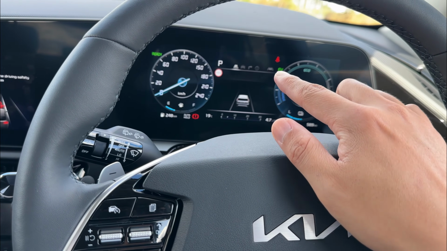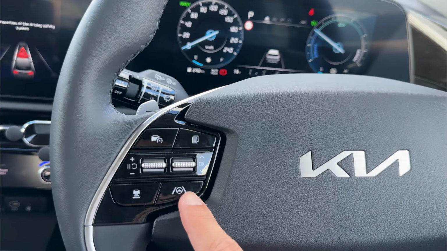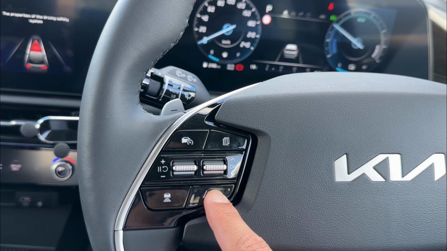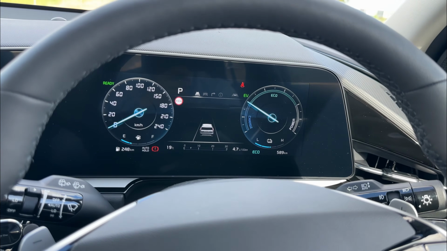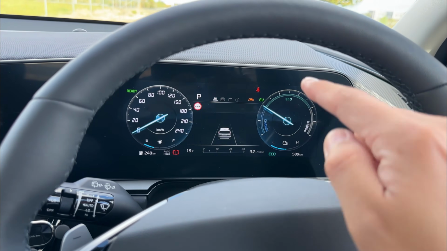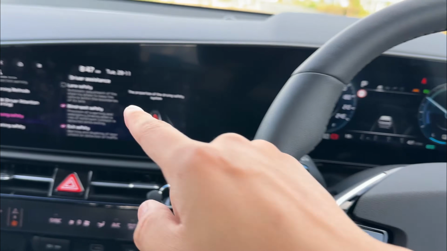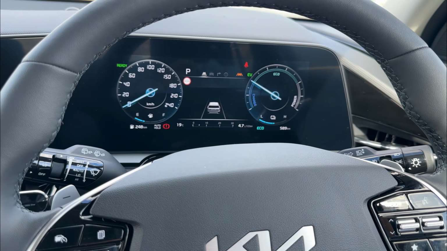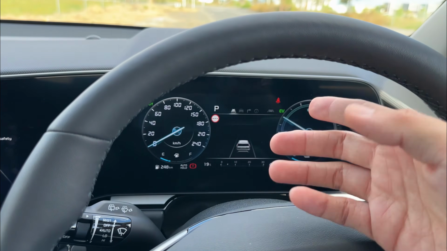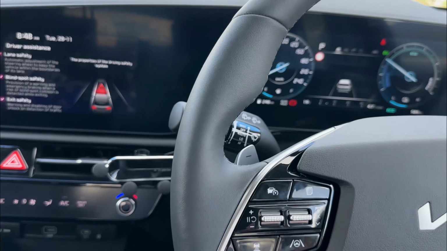Or you can turn it off. It will show an orange light. I'll show you here. This is the button to turn that on and off, but you do need to push and hold. So press and hold. There we go. Orange light, that means it's off. You can see lane safety is off. Push and hold again. It's back on. It's a grey light, that means it's ready to engage.